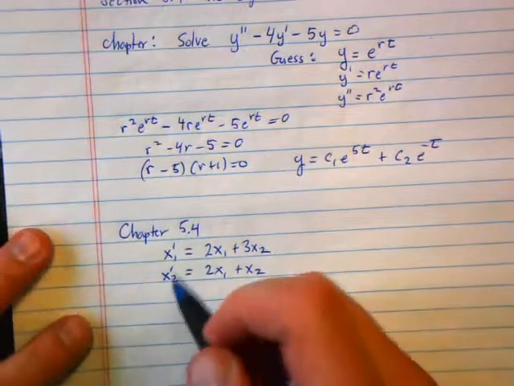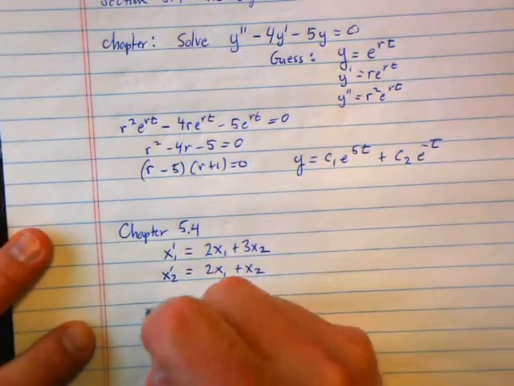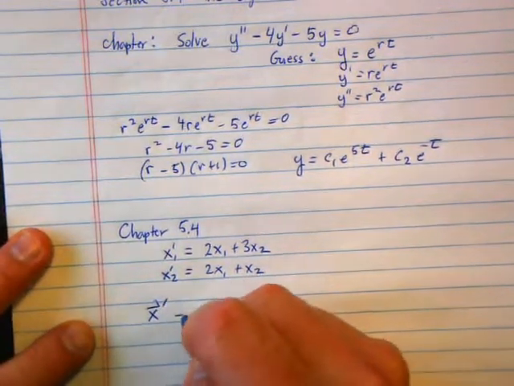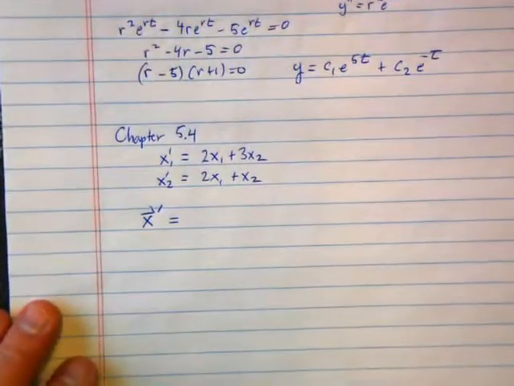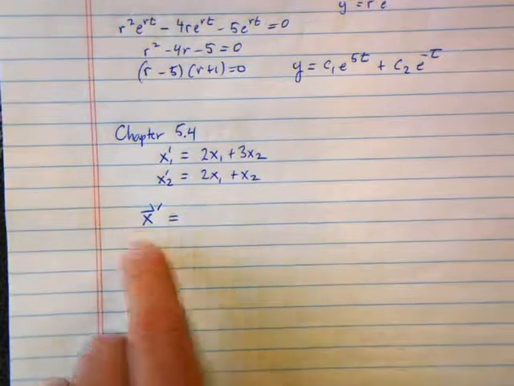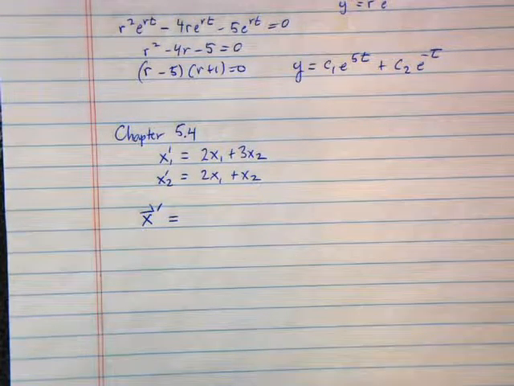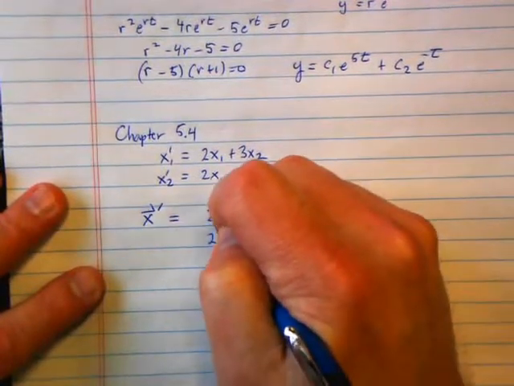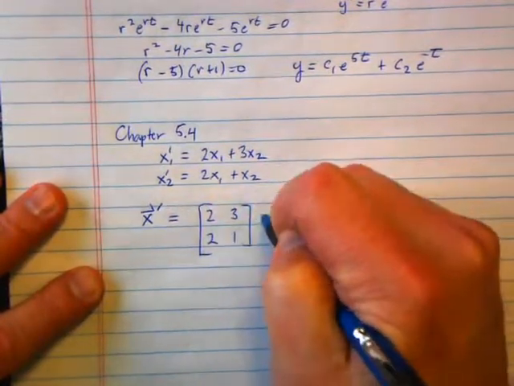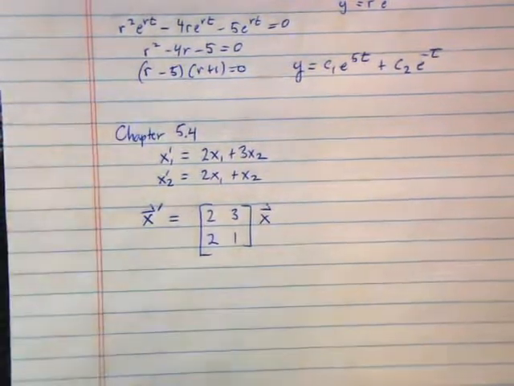We're going to write this as a matrix equation, as we just did for problem 13. X prime is going to equal what? The matrix 2, 3, 2, 1 times x.